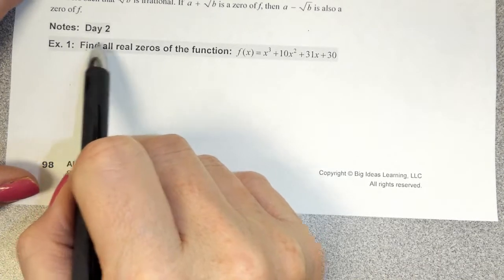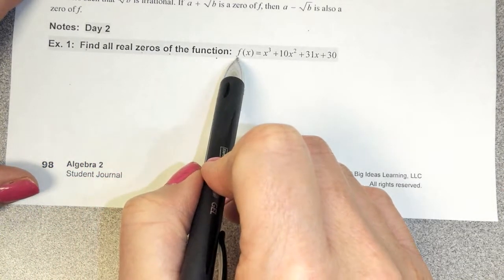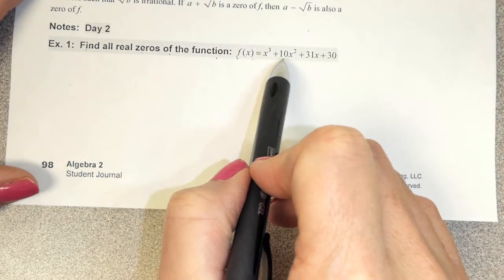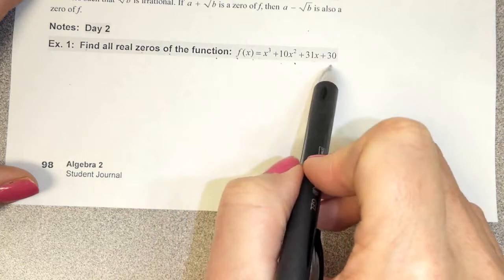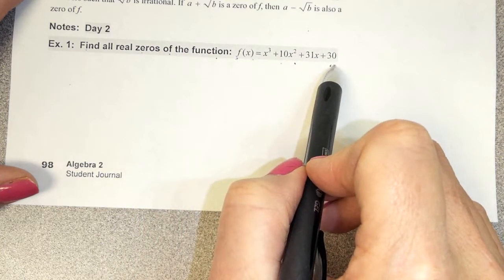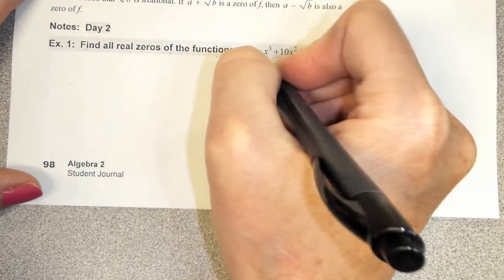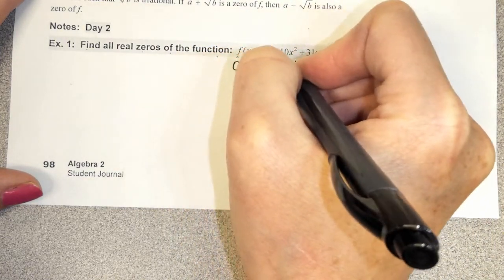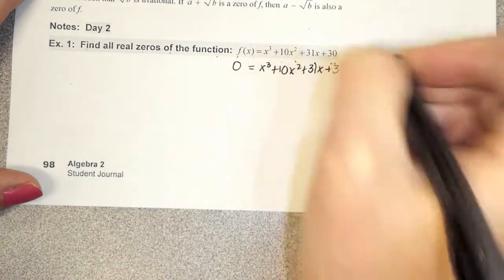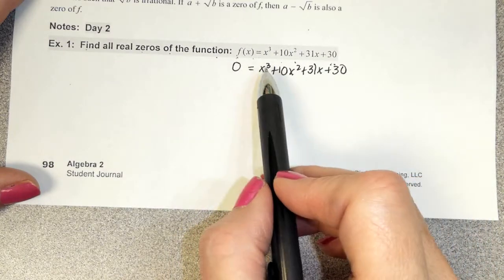And this says to find all real zeros of the function f of x equals x cubed plus 10x squared plus 31x plus 30. We're supposed to find all of the zeros. So that means I'm going to set this equal to 0. I look at this to do grouping.